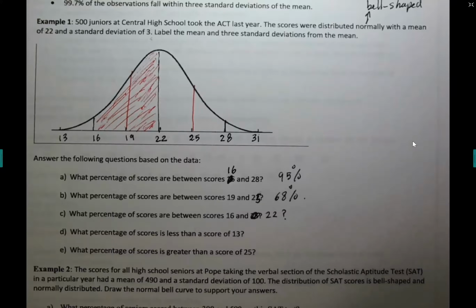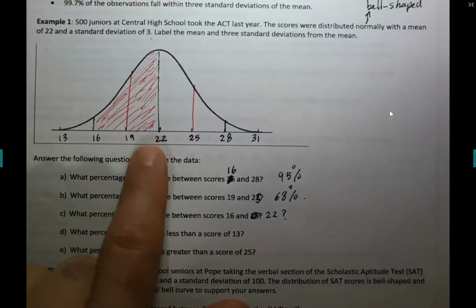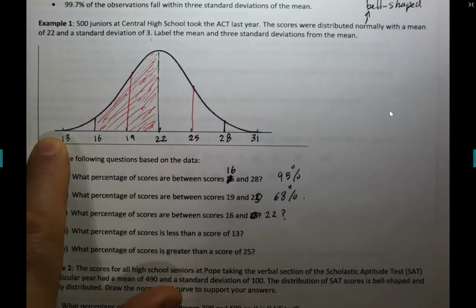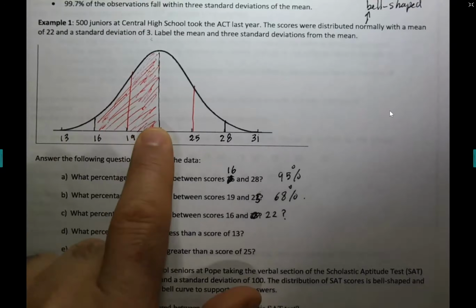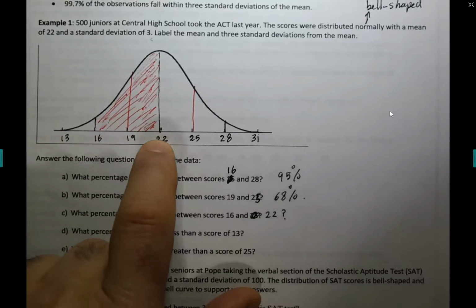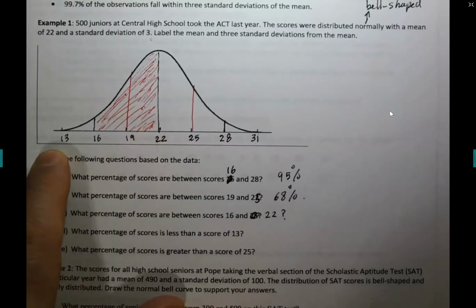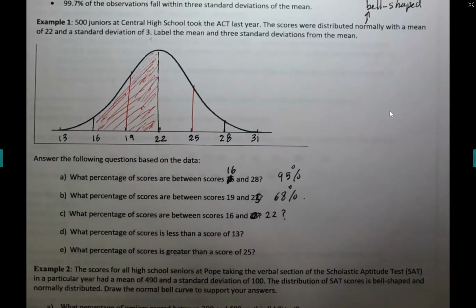It can't be 68 here. 50? Well, 50 has to be from 22 all the way to the end because 50 is half of the curve, and the middle is 22. So it has to be less than 50, guys. How much less? What is it exactly? 34? Not 34. I know why you said 34. You divide 68 by 2, but you're getting very close.